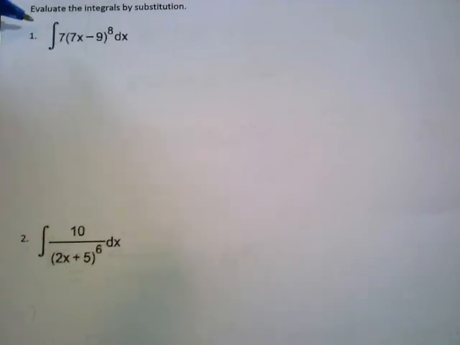However, in order to apply that technique in an instance like problem number one, you'd have to FOIL this expression out and multiply it by itself 8 times, and that would just take too long, and that's a little bit impractical for what we're trying to achieve. So what we use is a method called substitution, and that's what we're going to be walking through in some of these examples. I'll go through the first few pretty much from start to finish, and then once we get the hang of it, I'll show you how to set up the substitution, and then you can complete the rest on your own, because then you'll just be back to using the basic integration techniques.